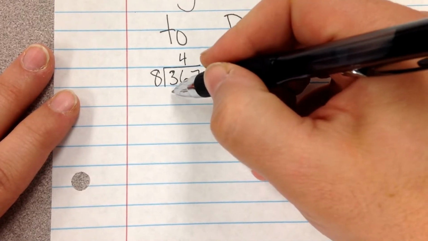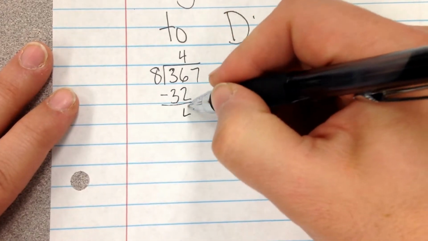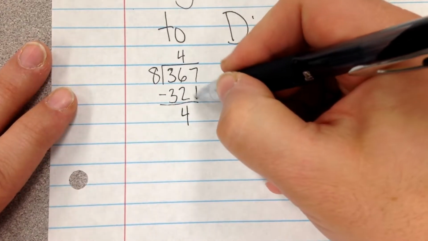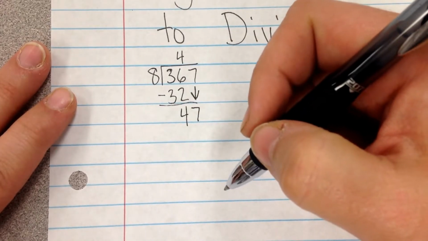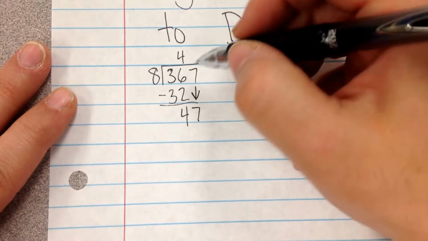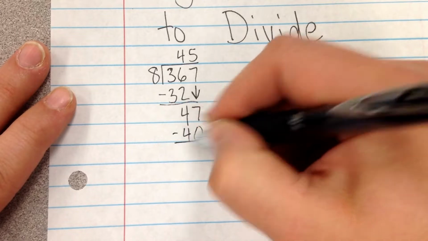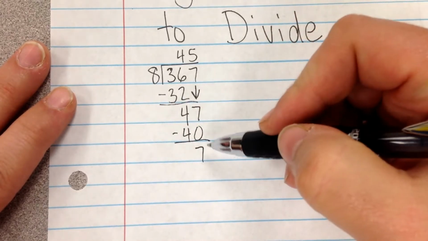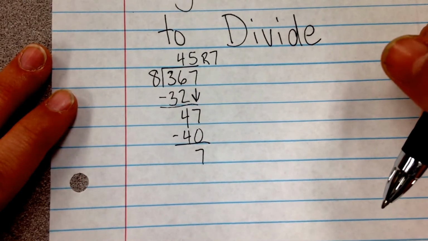4 times 8 equals 32, and then you subtract, leaves you with 4. Then you bring down the 7. Now you've got 47 divided by 8. And let's see, 8 times 5 equals 40, so put a 5 here. 5 times 8 equals 40. Subtract. We have 7 left, so our remainder is 7. You get 45, remainder 7.